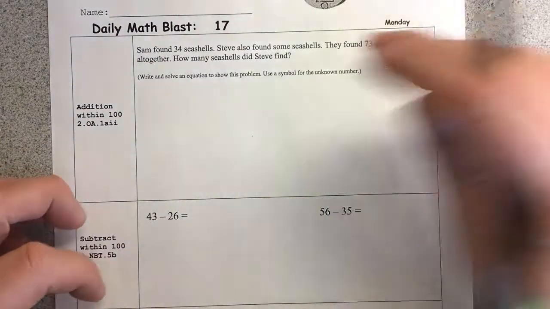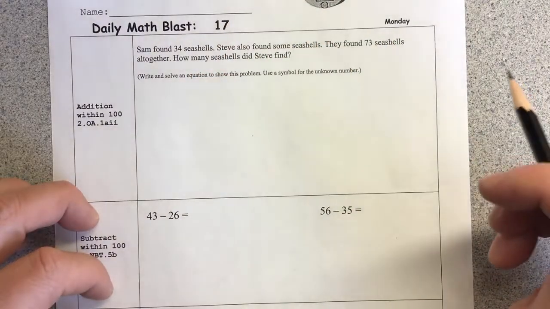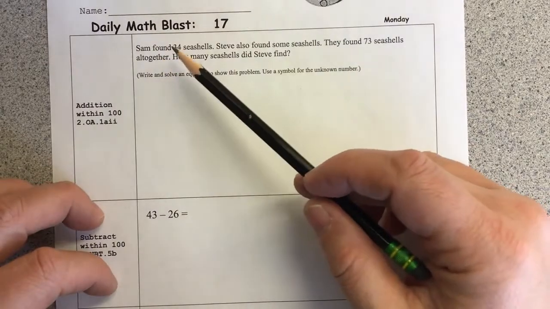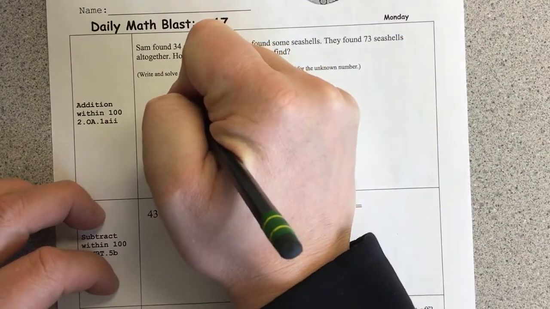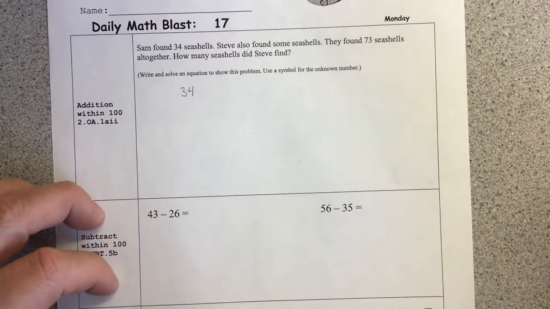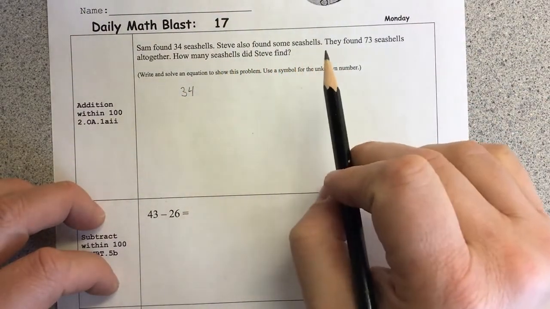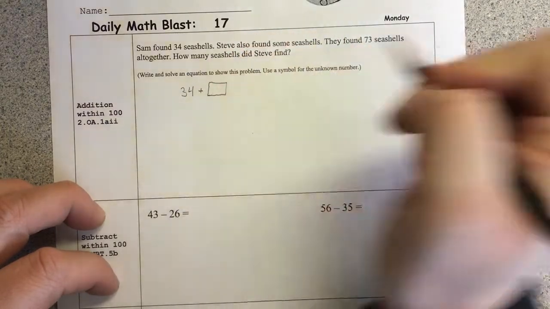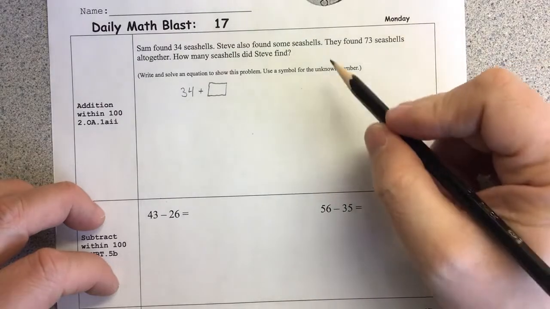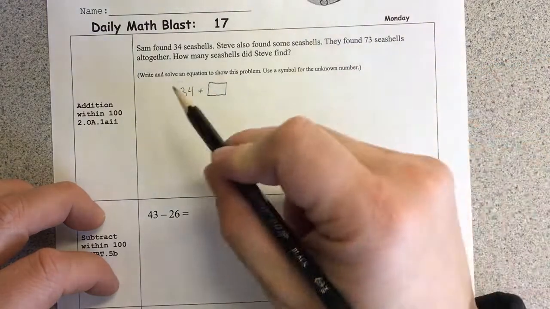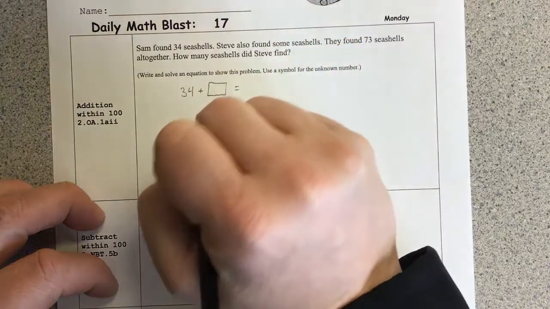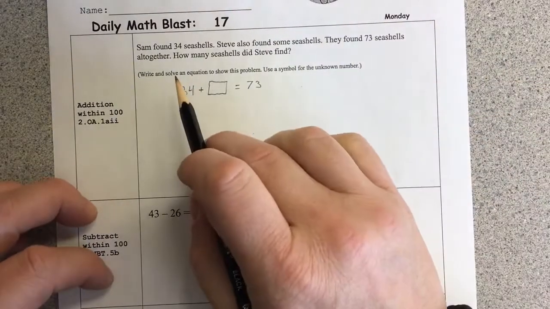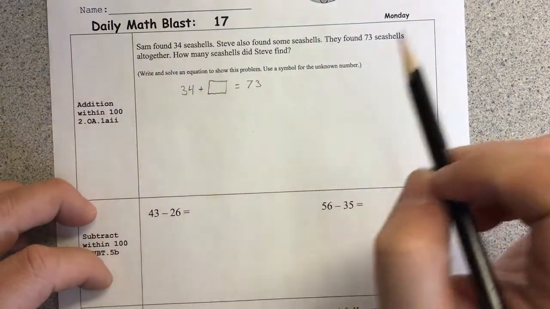So the first thing I need to do is to write a number sentence that matches my story. And remember, I'm going to use the box symbol to show my unknown. So I know that Sam found 34 seashells. Steve also found some seashells, but since it's an unknown, I'm going to put my mystery box. They found 73 seashells altogether. So I've got my mystery box there, and I've got 34 plus box equals 73.